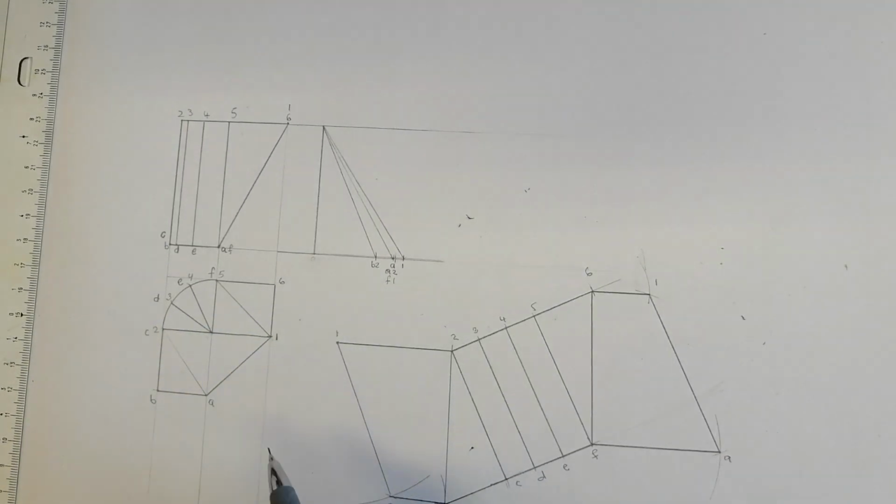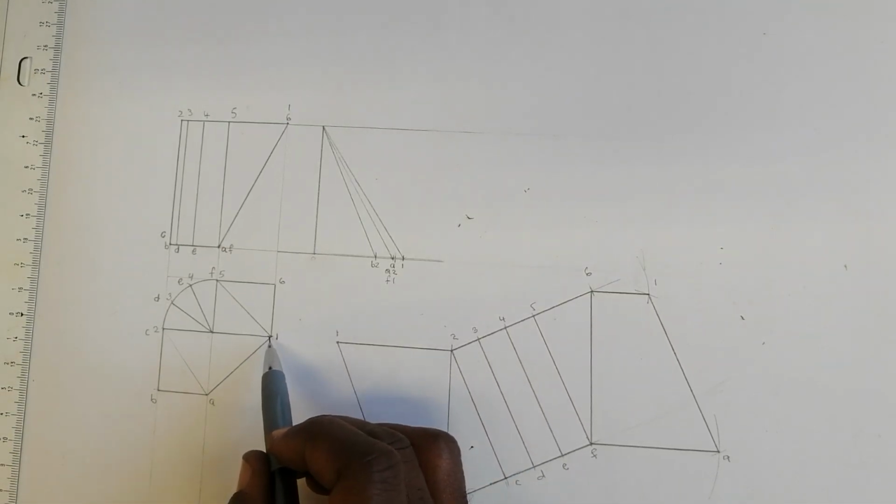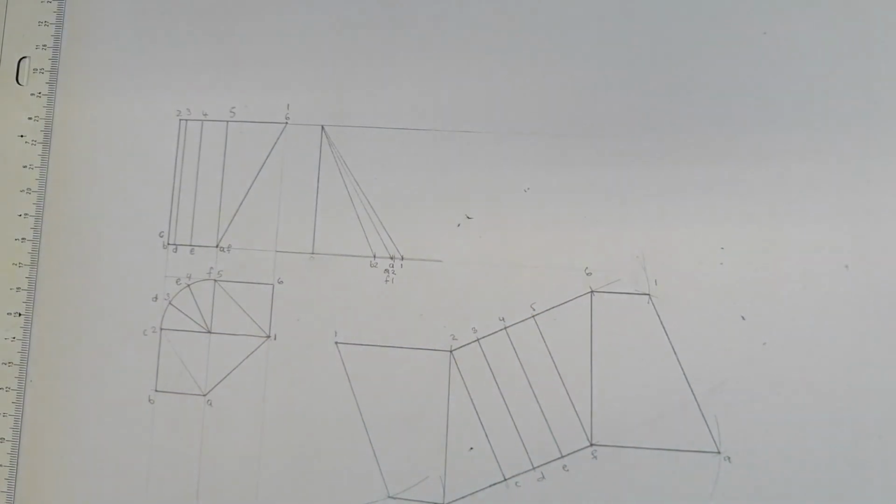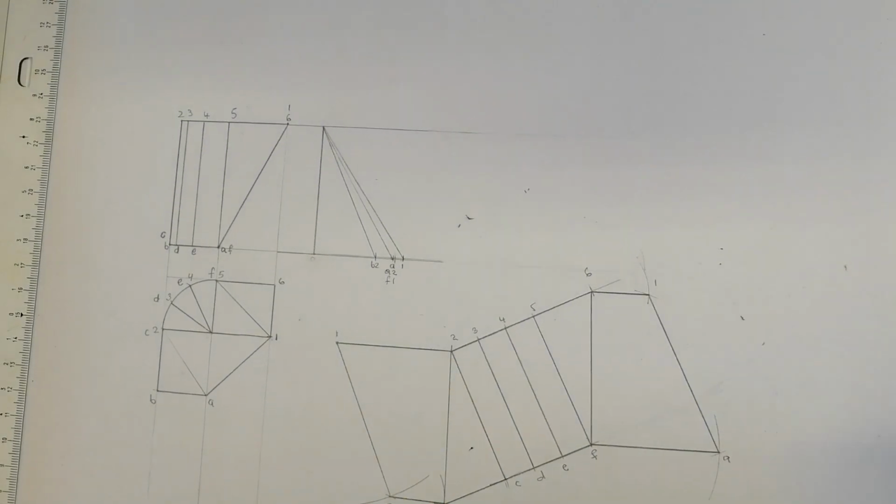Now when you have to create a triangle from 1 point on the top and 2 points at the bottom, when you join the top to the bottom, take the distance on the top view and bring it here. So the hypotenuse gives you the true length, which you bring here.